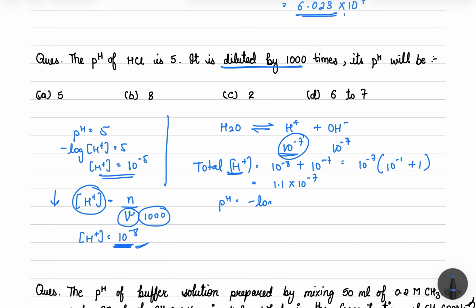pH is minus log of H plus ion. How many H plus ions are there? 1.1 into 10 raised to power minus 7. Log 1.1 is 0.04. Basically this value they will give in the question only. Here it is not given, so I am giving you log 1.1 is 0.04.